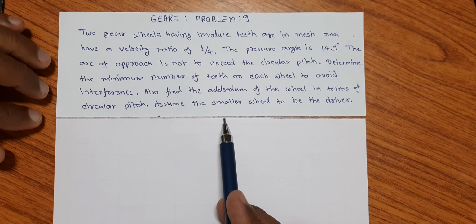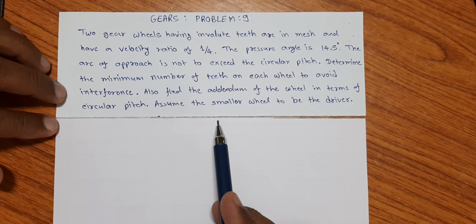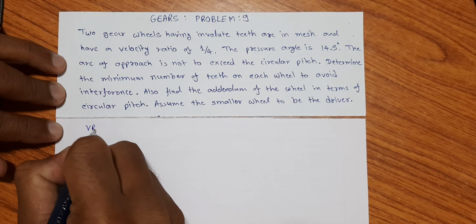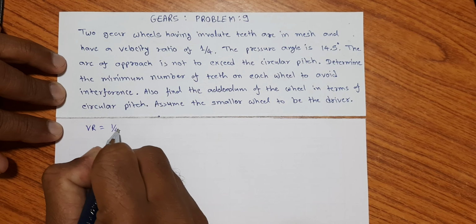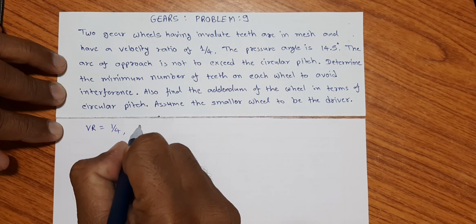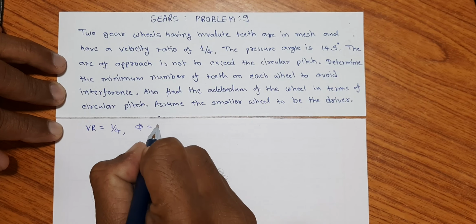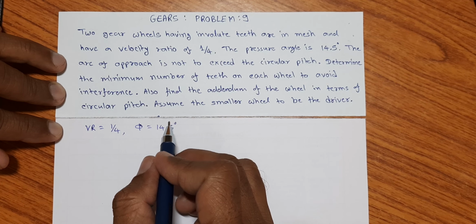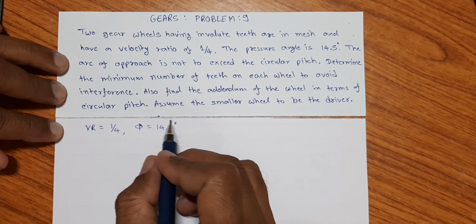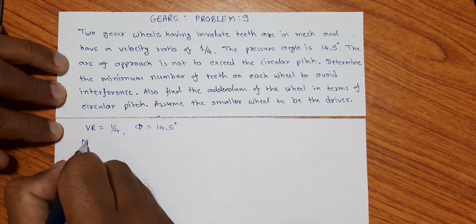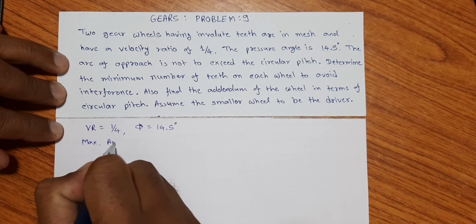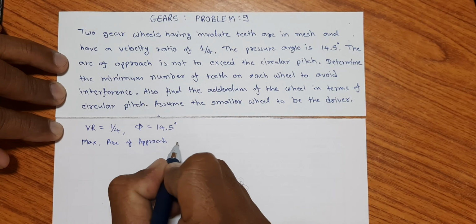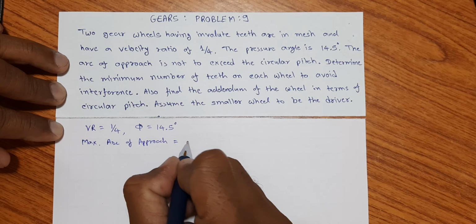Dear friends, let us note down the given values in the problem. Here the velocity ratio is given, that VR is equal to 1 by 4. The pressure angle is given, phi is equal to 14.5 degree. The arc of approach is not to exceed the circular pitch, means maximum arc of approach is given is equal to circular pitch.